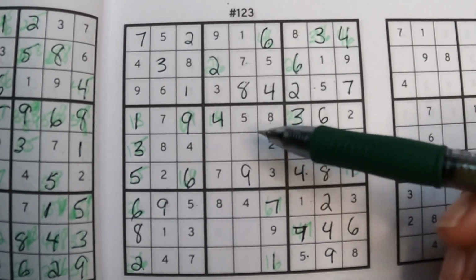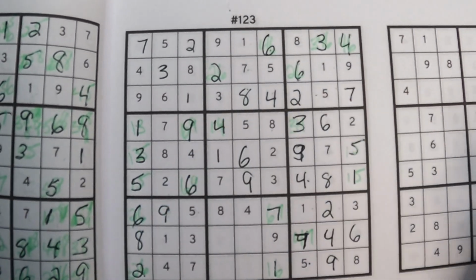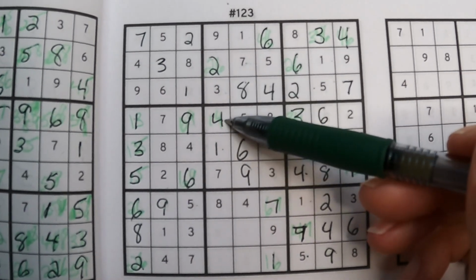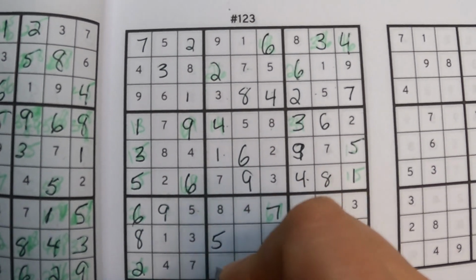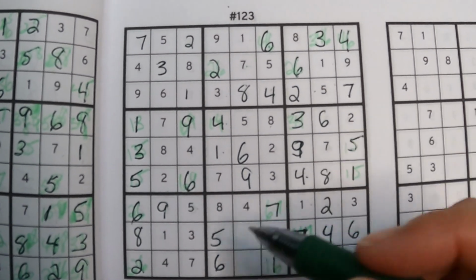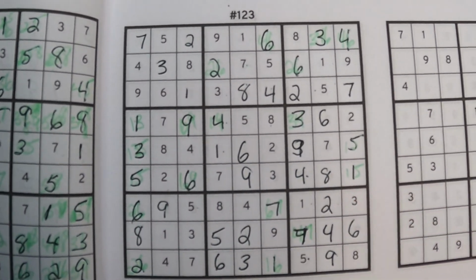For this box then, we're missing a 1 and 6. We've got a 1 here, so 6, 1. For this column, 1, 2, 3, 4. We're missing 5 and 6. We've got a 6 here, so 5, 6. To finish out this box, we're missing 2 and 3. We've got a 3 here, so 2 and 3.